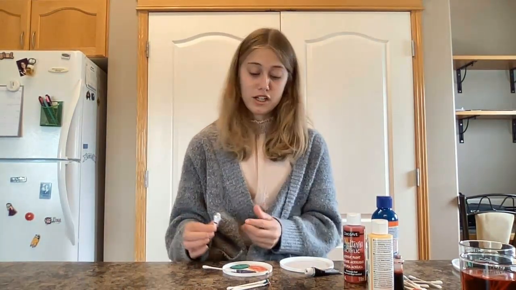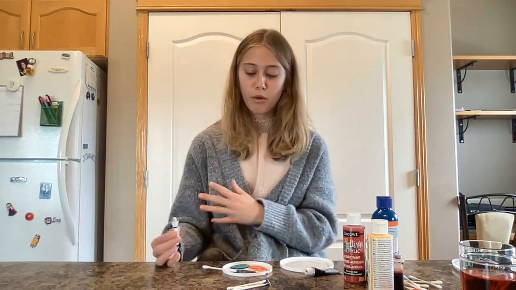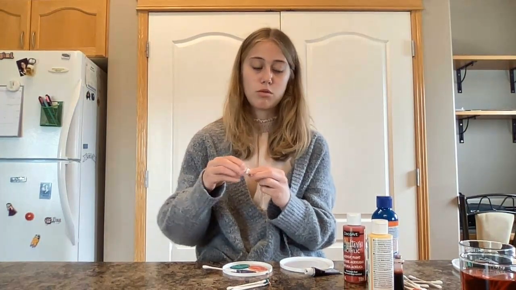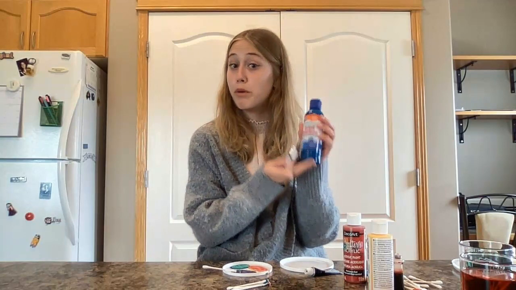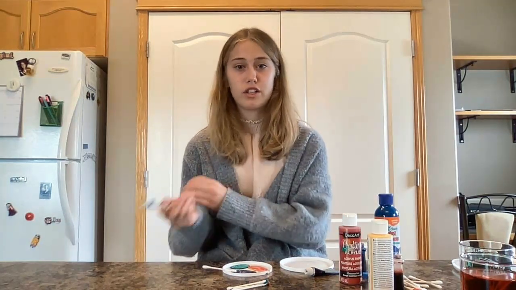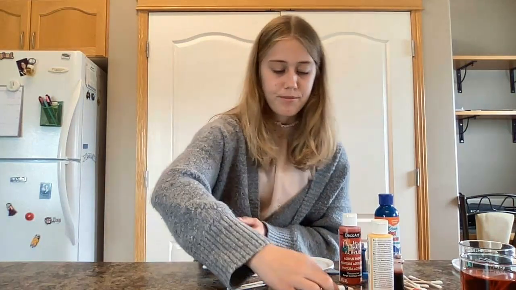And now the same thing happens when you add white to the orange we had before, or the green we had before, or even if you mixed white with a primary color. So if you mixed white with the blue or white with the red, you're going to get a lighter color. So white makes the first color lighter.